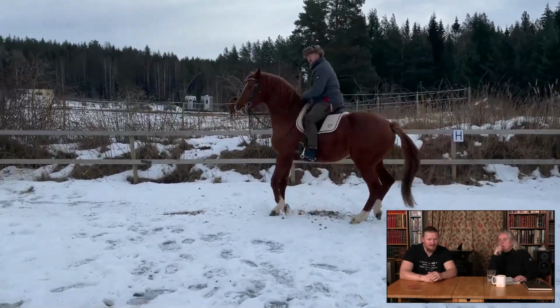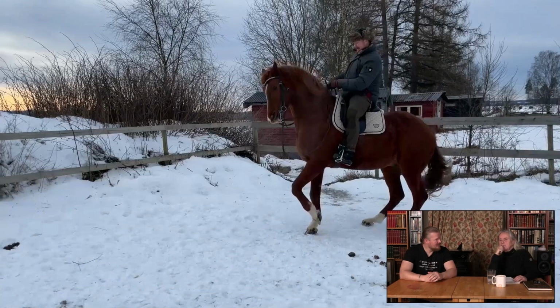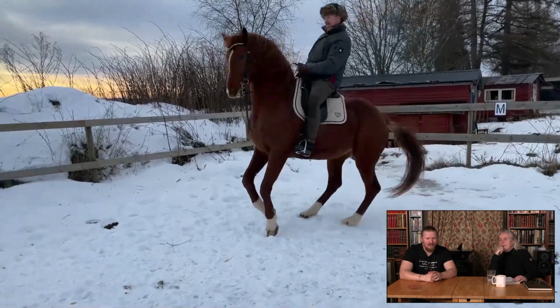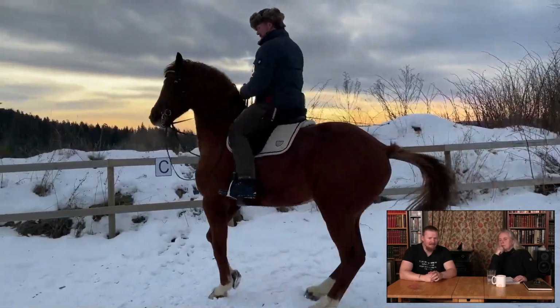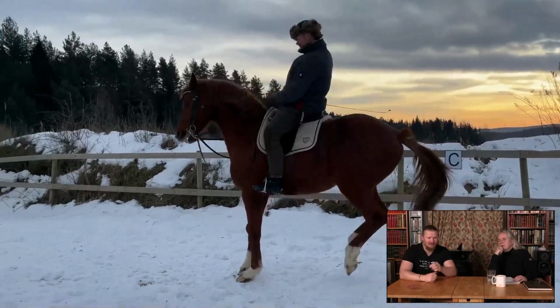All right. So what are you doing with your seat to do that? What I'm doing is I'm trying to keep my legs back a bit, but as you see, it's really difficult, and I'm trying to really pump those hips forwards.